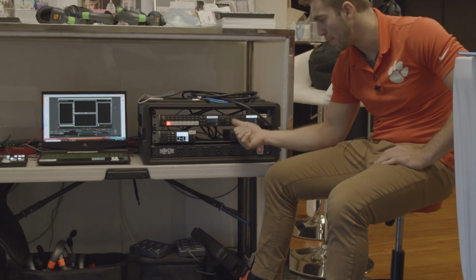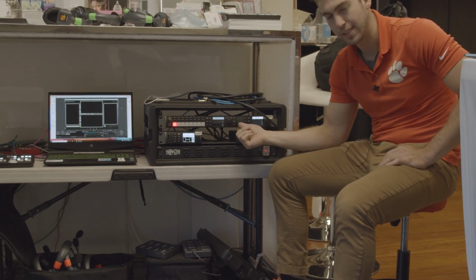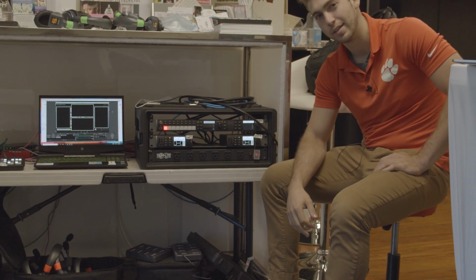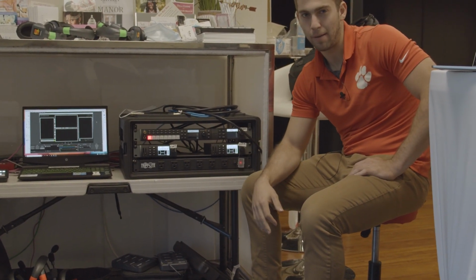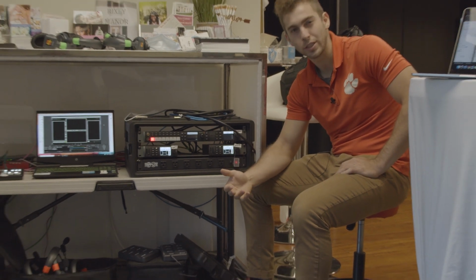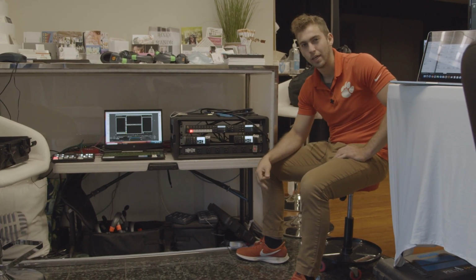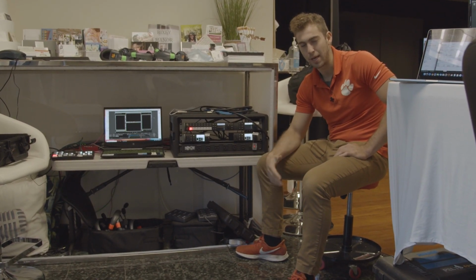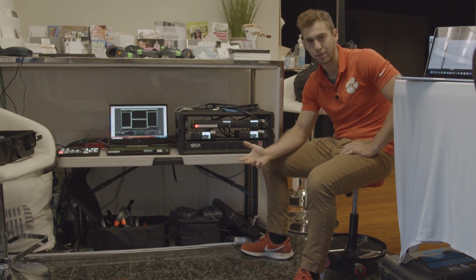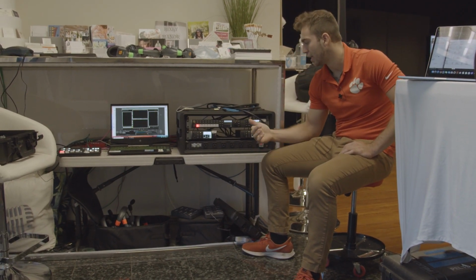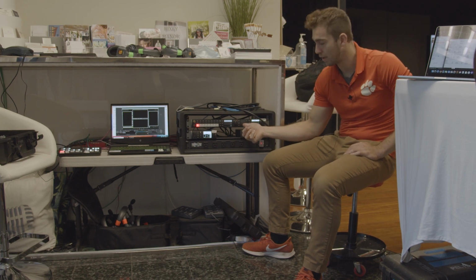I have a web presenter here. Biggest problem with this is it only outputs in 720. Nowadays, people probably are standardized on 1080. If you're using Zoom, 720 is fine. If you enable HD on Zoom, then maybe you're getting better than 720 based on your internet connection.